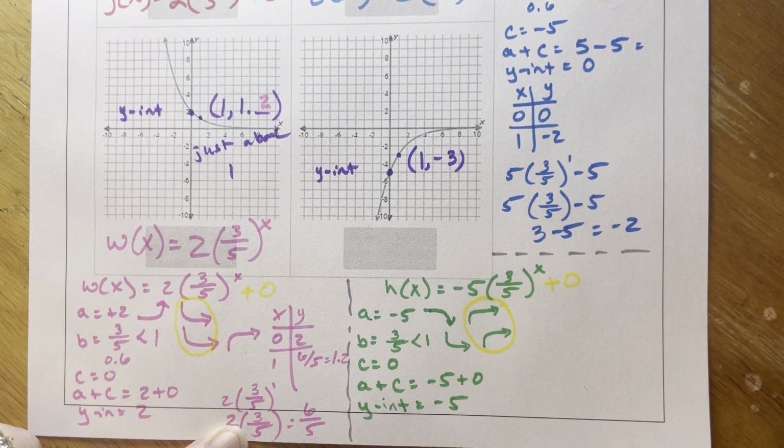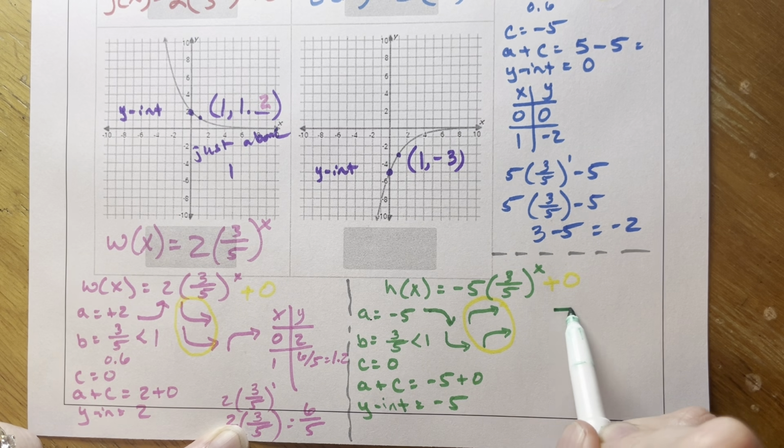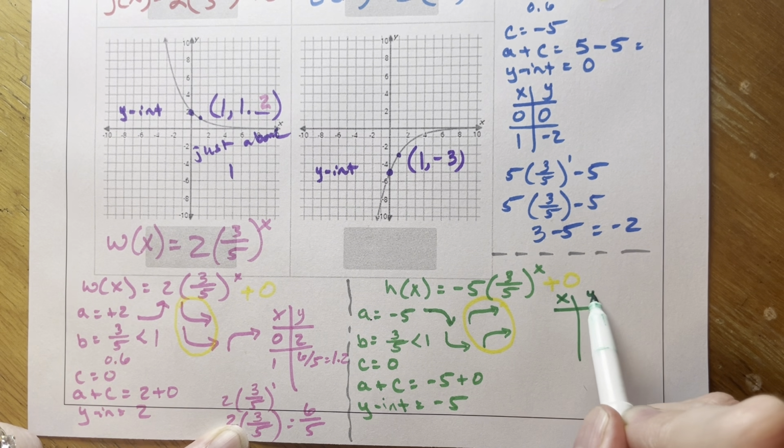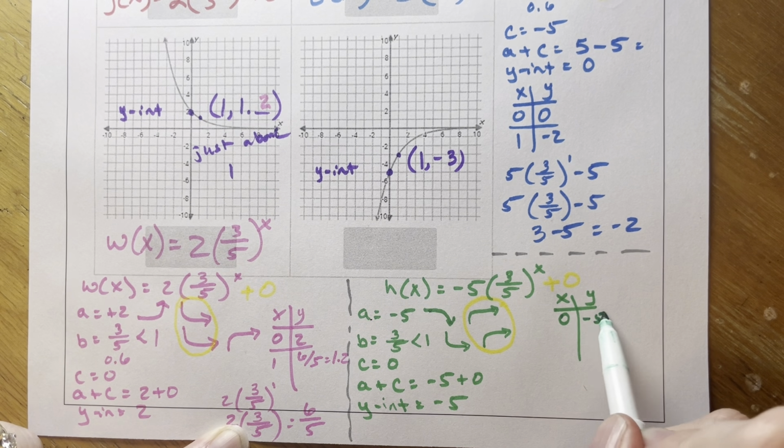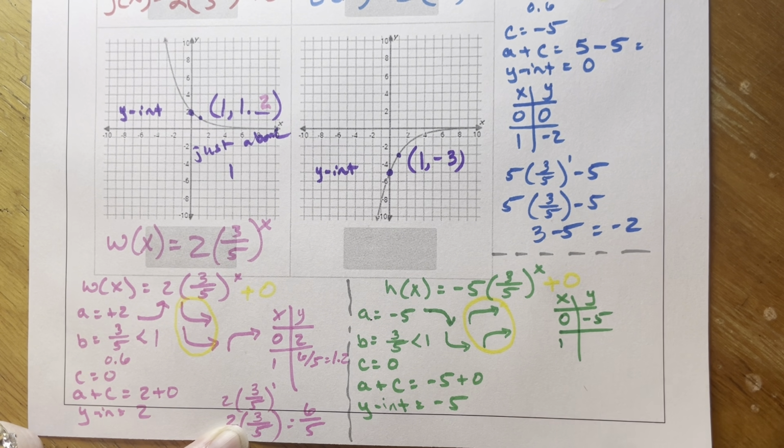So again, it's really nice to see, hey, our numbers are matching what we had suspected in our analyzing of the graph. So let's make our t-chart to just bring it home. We've got x is 0 and its corresponding y value is -5. Let's find out what happens when x is equal to 1.